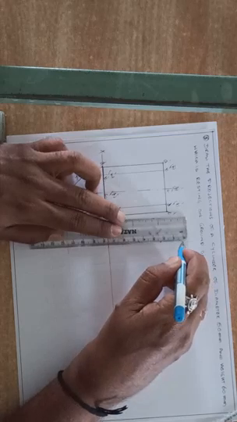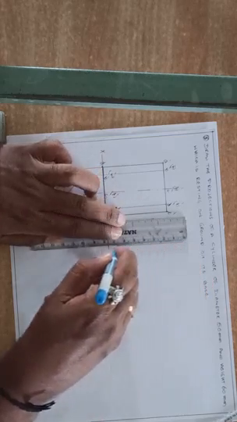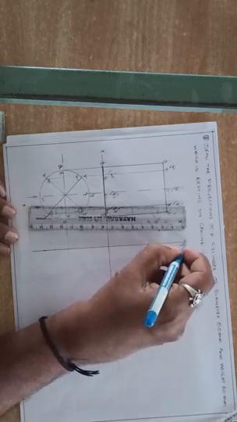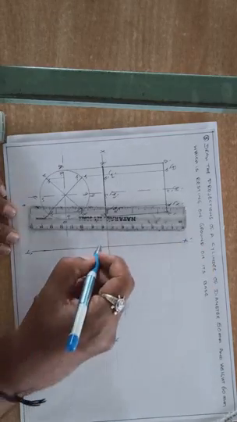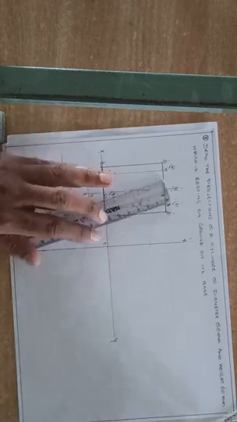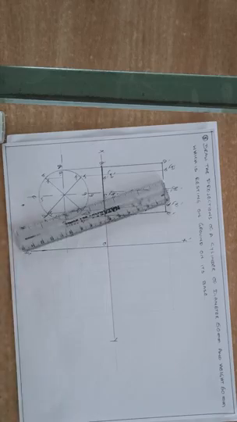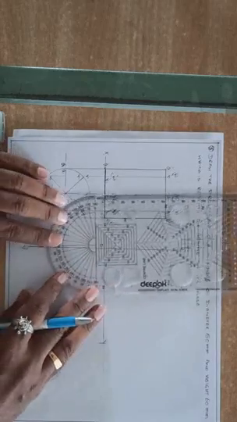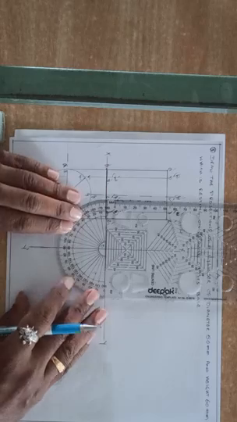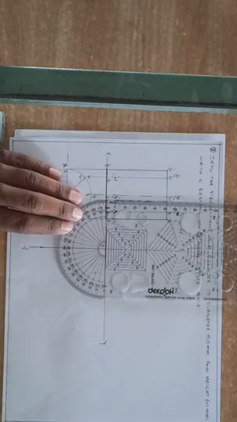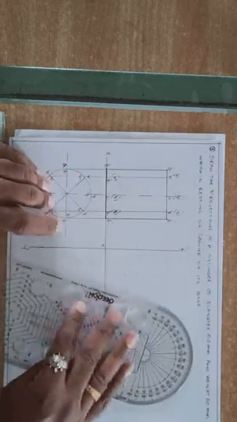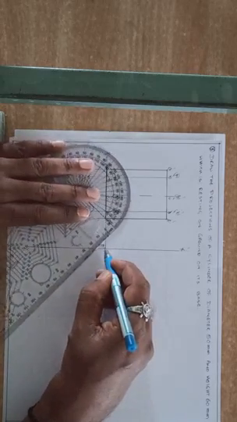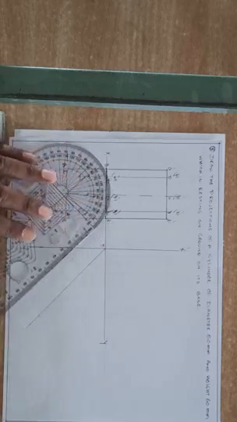To draw the side view, at a convenient distance draw the auxiliary plane, that is x dash, y dash, with the intersection point as O. And you know, to draw the side views, a 45 degrees inclined line is required from the intersection of xy and x dash, y dash. So taking that line as the reference line at 45 degrees, locate the point, then join it with O. This line at 45 degrees is used to draw the side views.